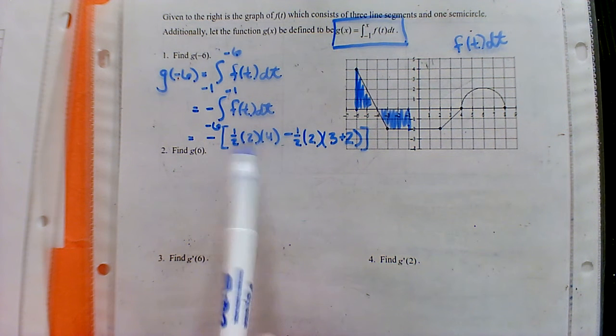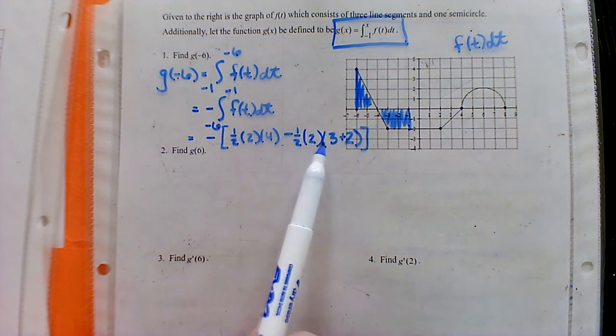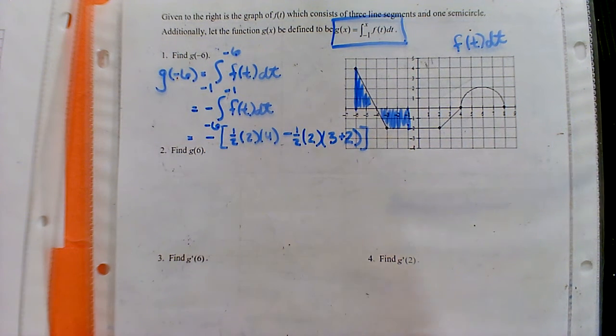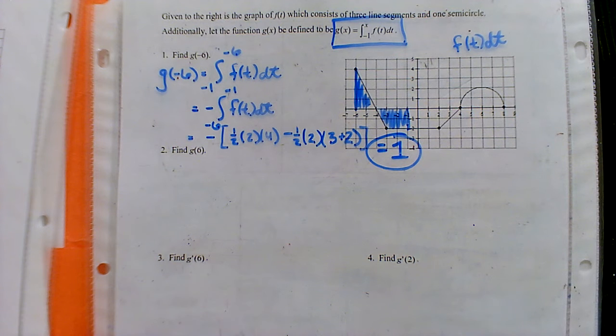Let's see. So 4 minus 5 would be -1. But then we have that negative out front because we switched the bounds. So that would give us +1.